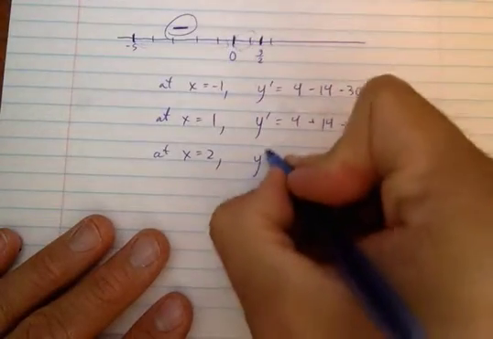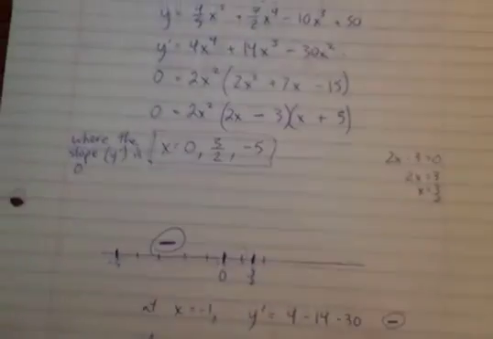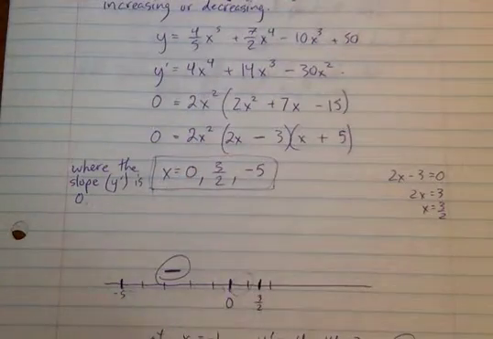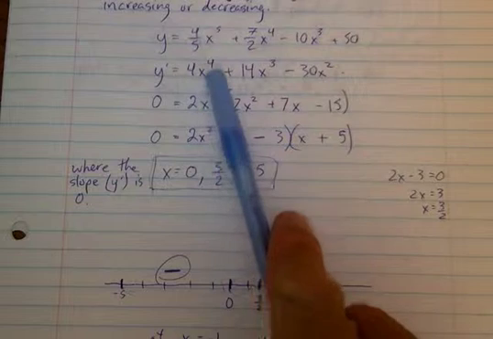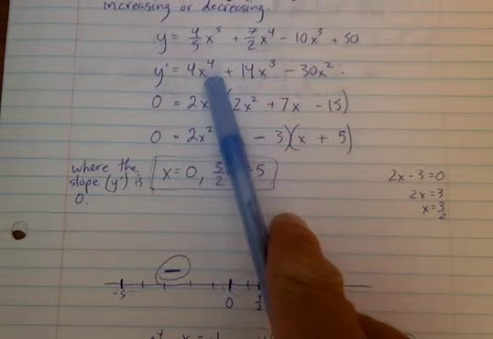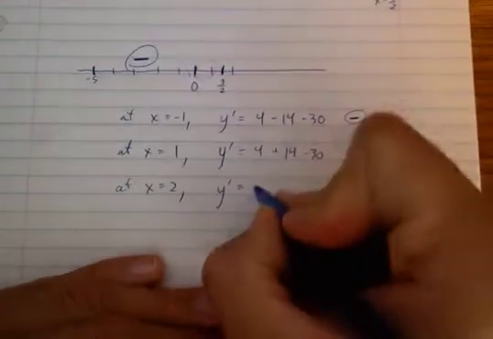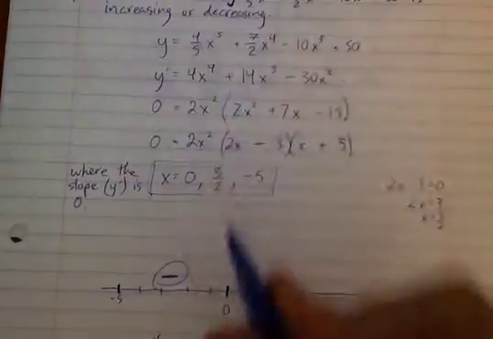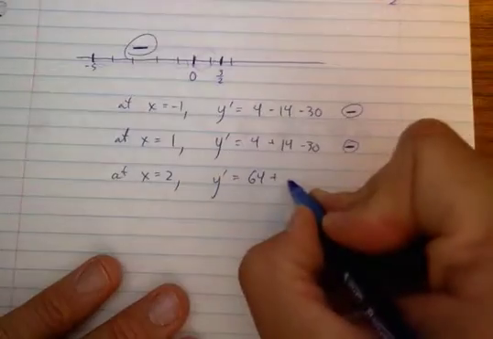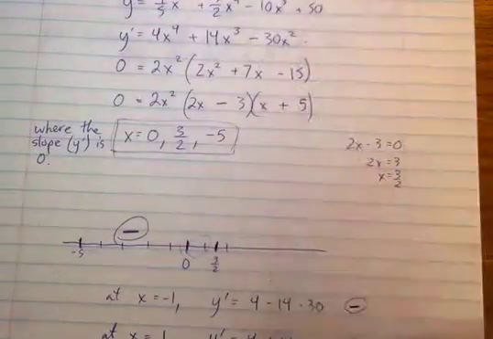We get y prime equals 4 times 2 to the 4th. What is 2 to the 4th? Well, that's 16. 4 times 16 is 64. Okay, so that's 64 plus 14 times 8. And then minus 30 times 4.